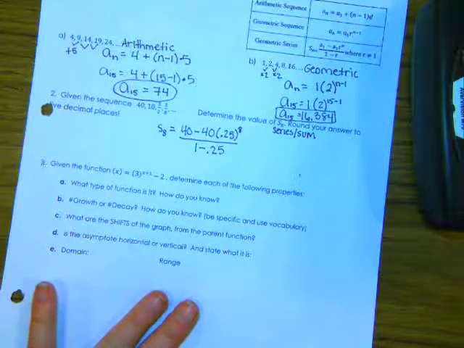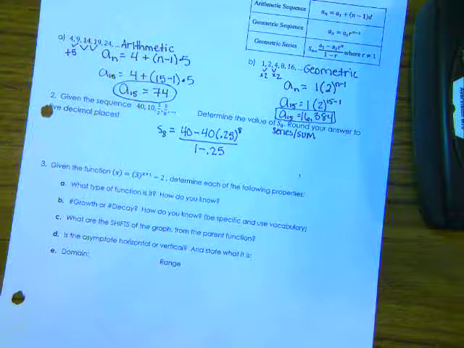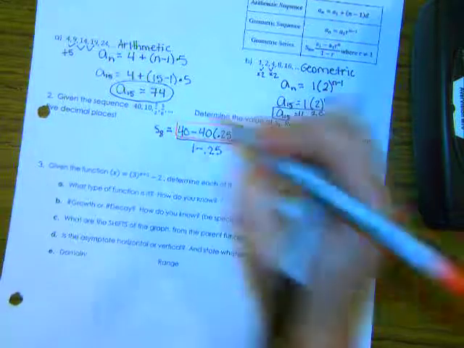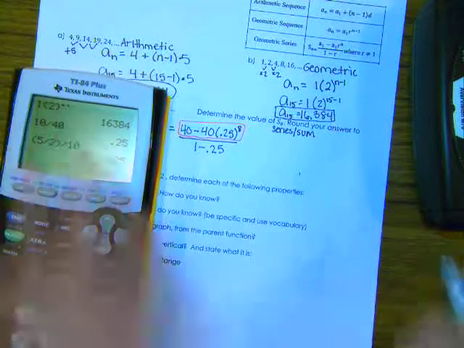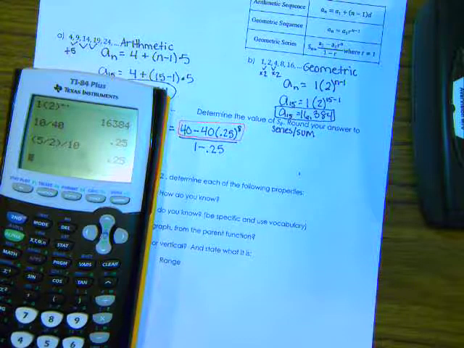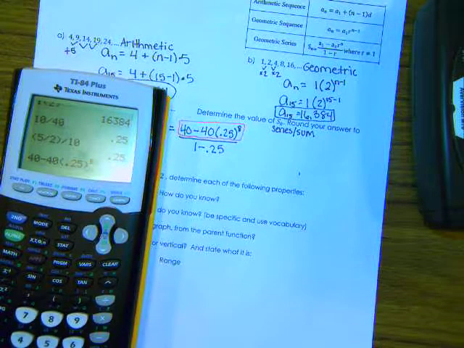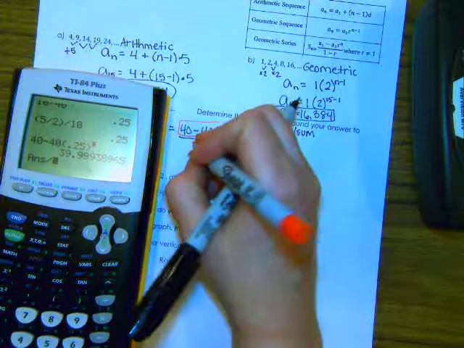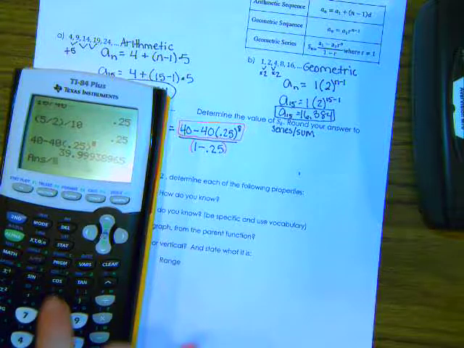Now here's your hint. When you put it in your calculator, put the entire numerator in first, okay? And I'll even demonstrate that for you here. 40 minus 40, parenthesis, 0.25 to the 8th. Okay, so you can see this is a really weird number, right? Put that in first. Then when you hit divide, make sure that you put this in parentheses.